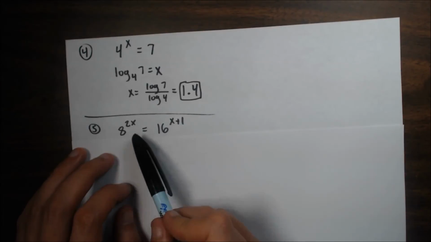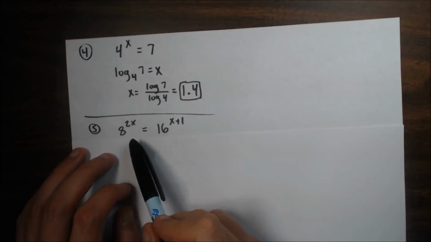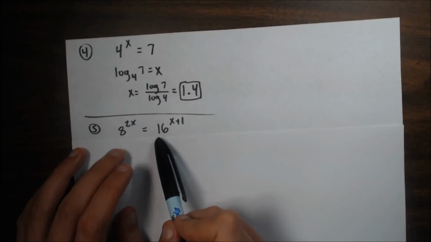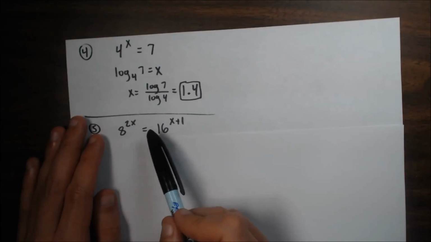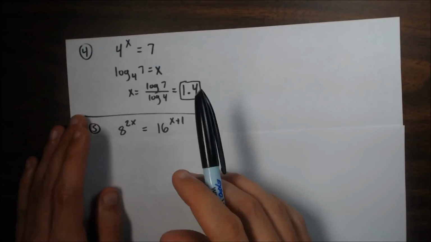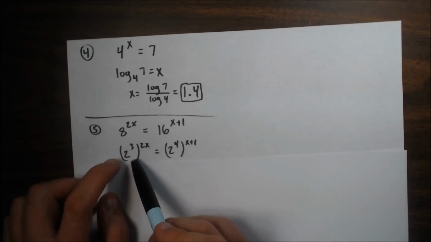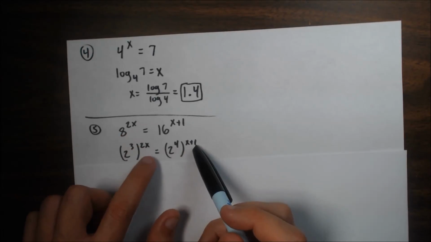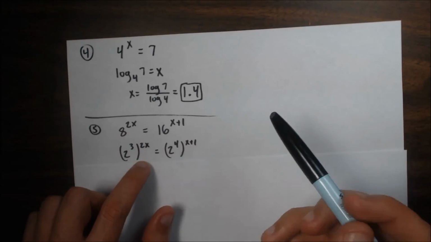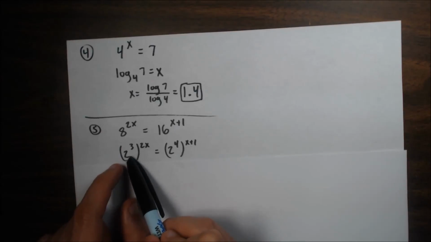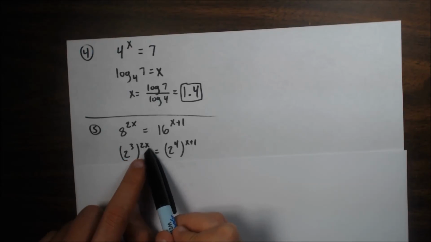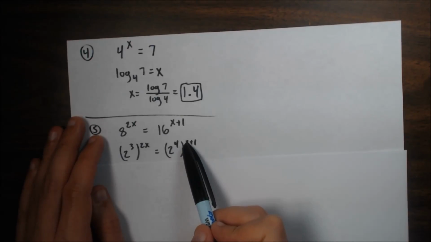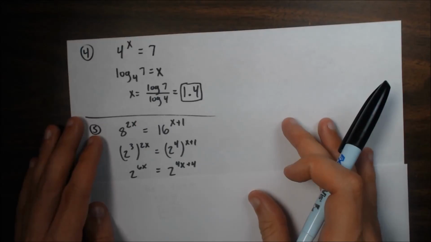8 is 2 to the third power, and 16 is 2 to the fourth power. When you have a problem like this, you're going to really be hoping that you can rewrite both sides as some kind of common base. So if this is 2 to the third and this is 2 to the fourth, I can just replace those with those numbers. 8 is just 2 to the third, 16 is just 2 to the fourth, and I use them in parentheses with the exponents they had before still outside. Now I just need to distribute. So 2 to the third to the 2x power means I've got to multiply those exponents together and get 6x. And here I've got to actually distribute this 4 across both of those terms like this.